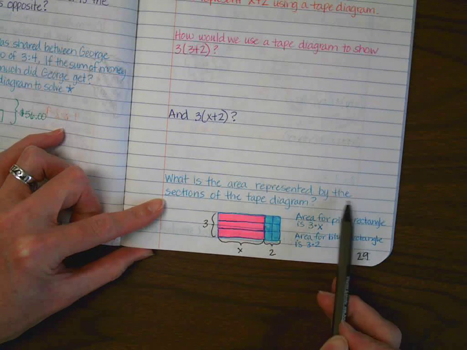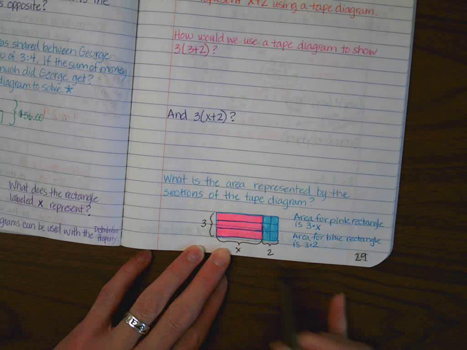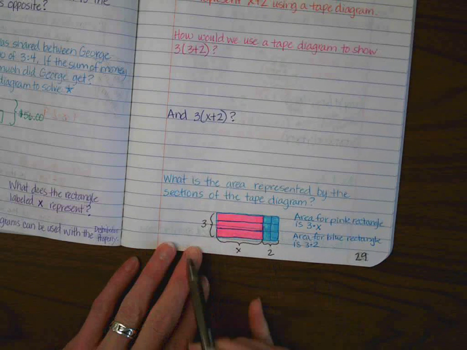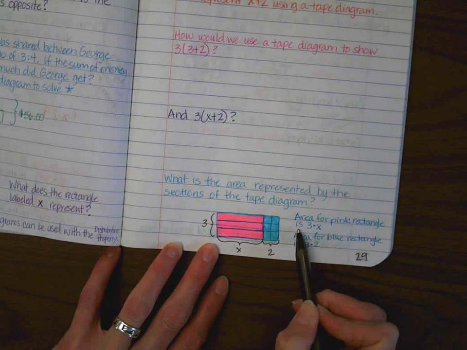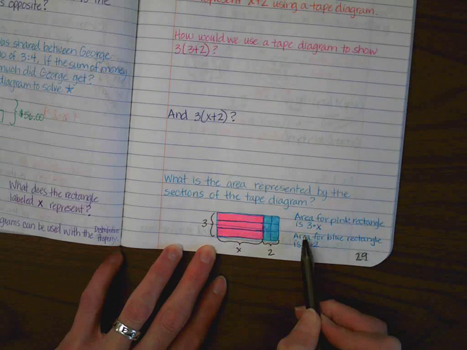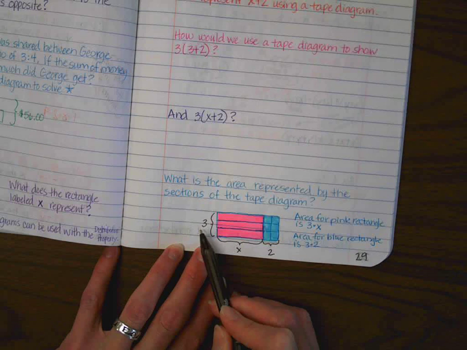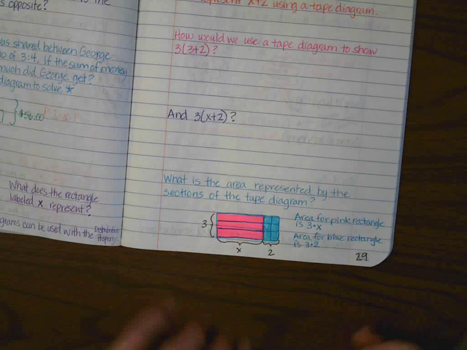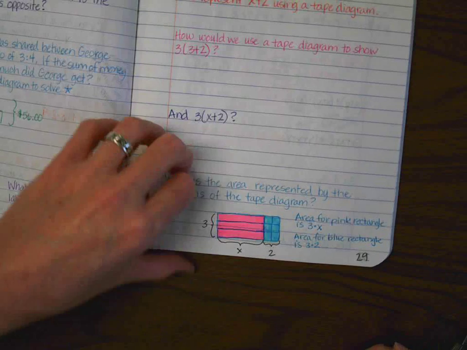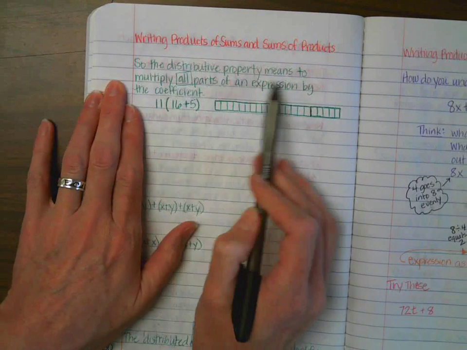All right, so let's look at this next one. What is the area represented by the sections of the tape diagram? So these are all x's, these are 2's, and there's 3 of them. So it says the area for the pink rectangle is 3 groups of x. So the answer would be 3x. The area for the blue rectangle would be 3 2 times, and so you get 6. So the answer would be 3x plus 6. Okay, hopefully you're seeing that. Okay, let's turn the page to the next one.